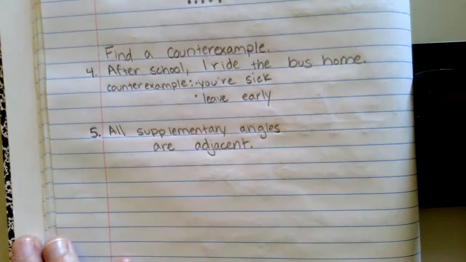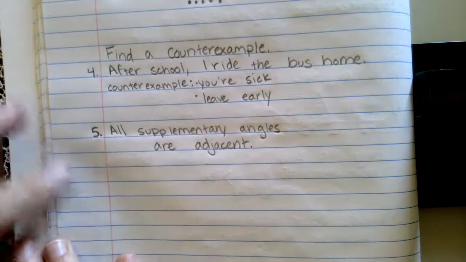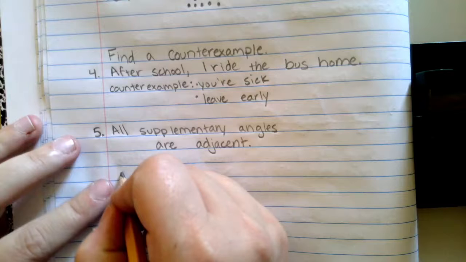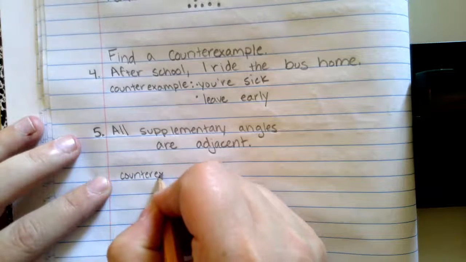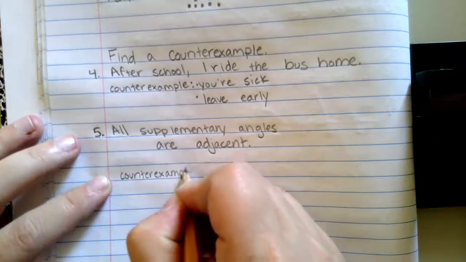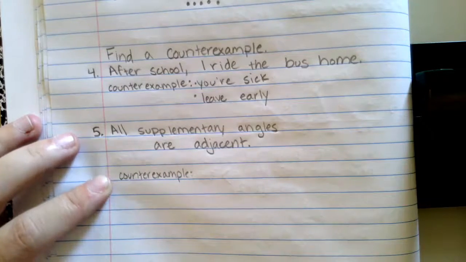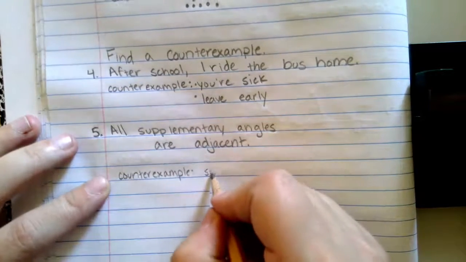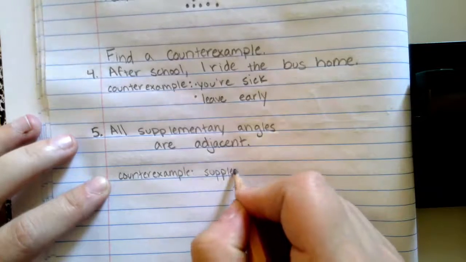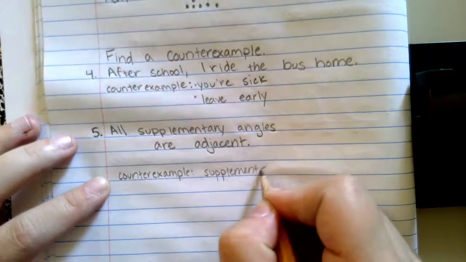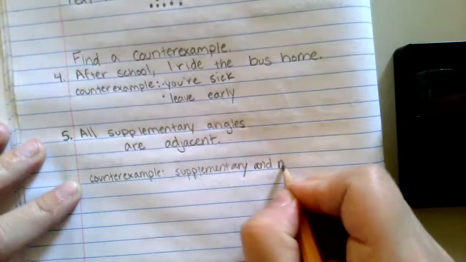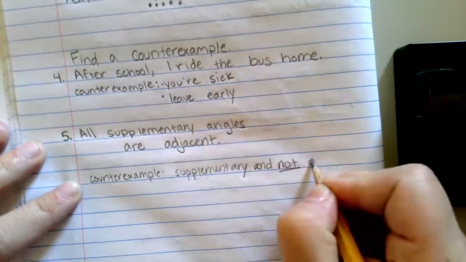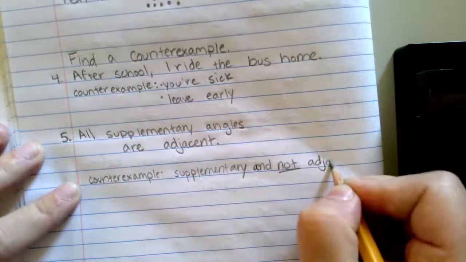All supplementary angles are adjacent. So for a counterexample, I'm going to write down what we're thinking here. We want supplementary angles and are not adjacent. So can you try and think of a picture or an image?